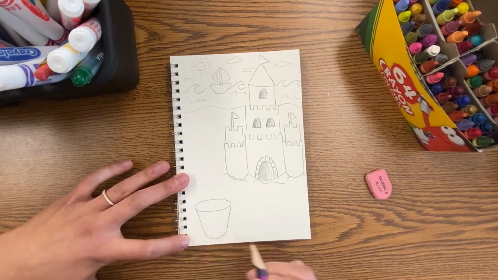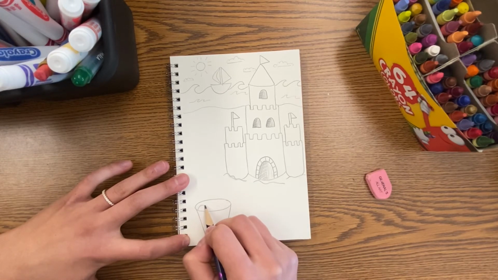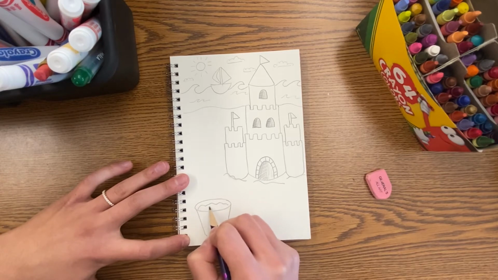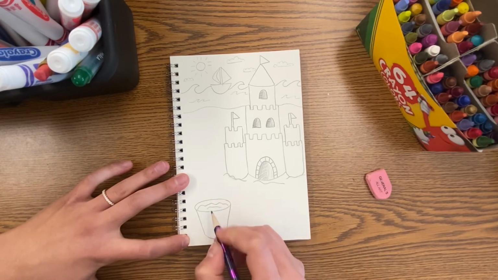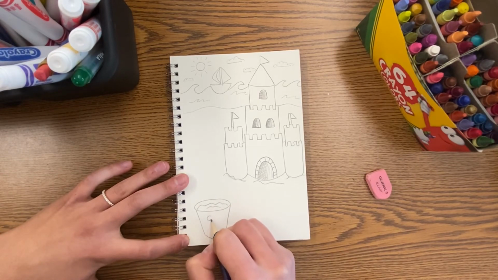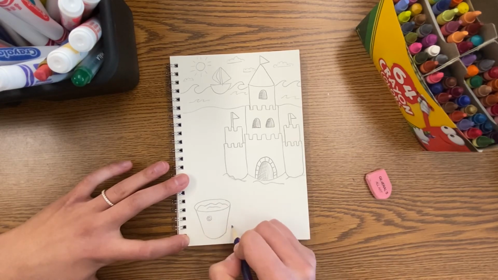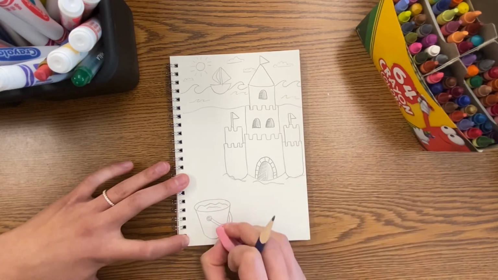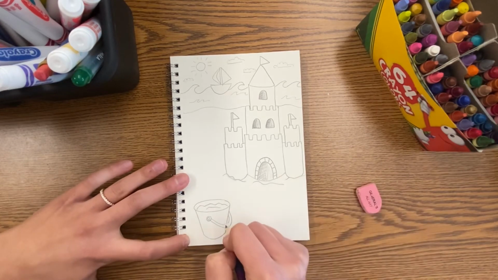When you draw the handle, draw a circle with a smaller circle inside on the side of the pail, then 2 curved lines going from those circles over to the right side or the left side of the pail and stopping at the edge of the pail. Don't forget to erase any lines that overlap each other.